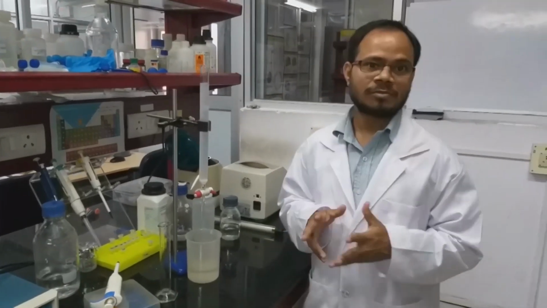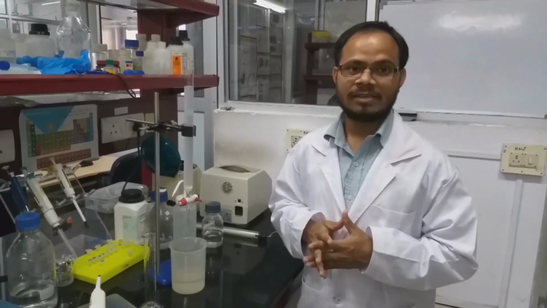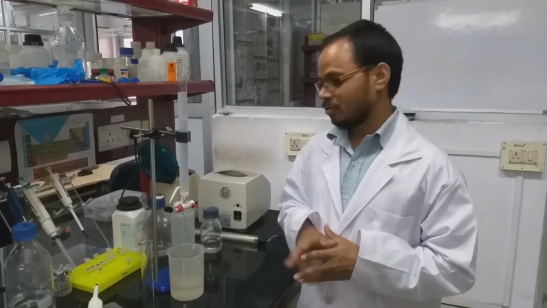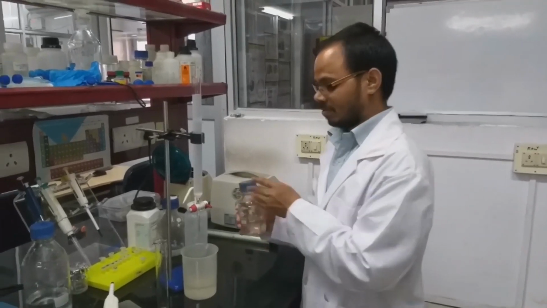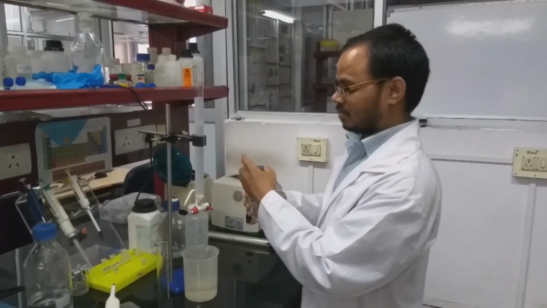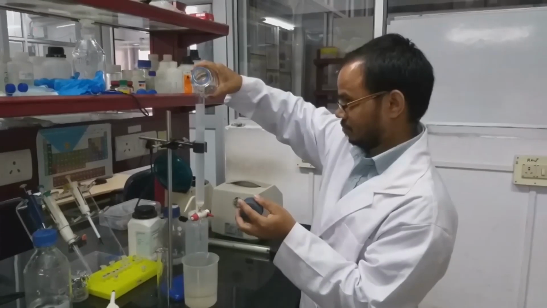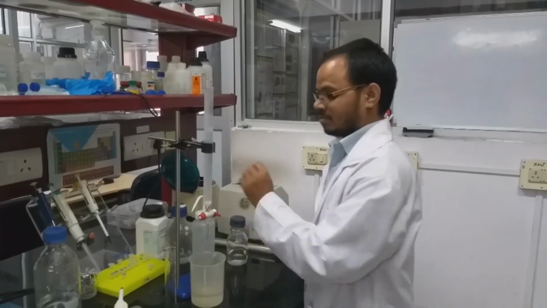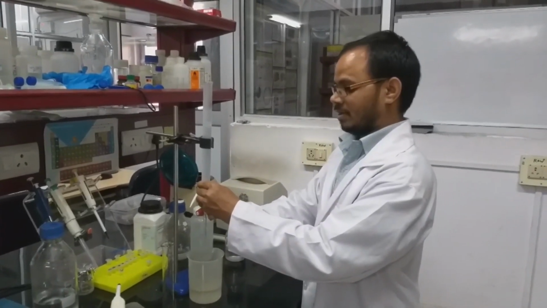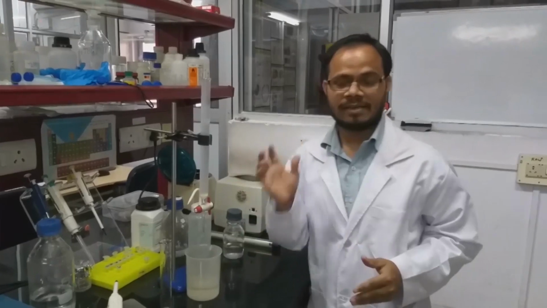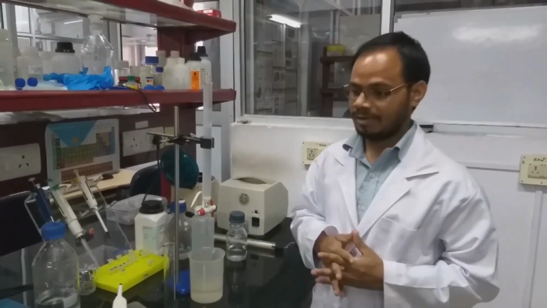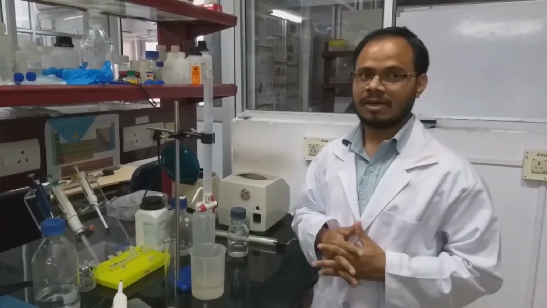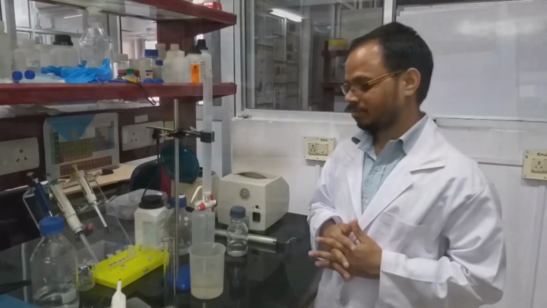Now what we have to do is equilibrate the column with the 0.05 molar phosphate buffer. So we'll just add phosphate buffer and drain any unbound solvent. So here, after equilibration of the column, we will load the sample.